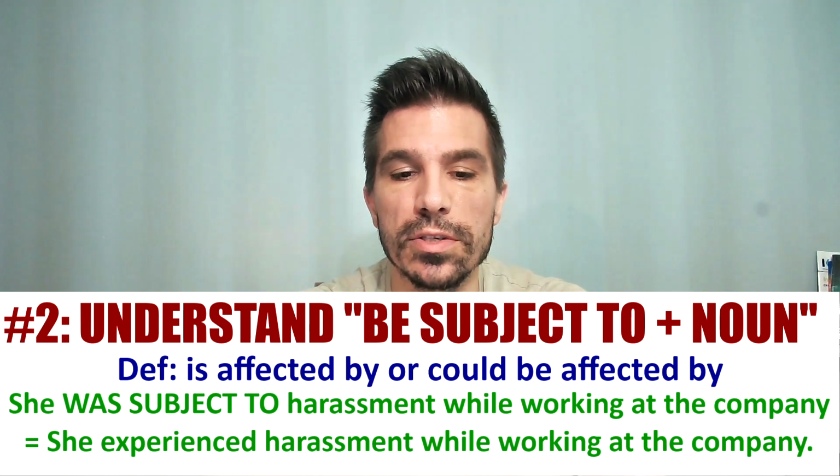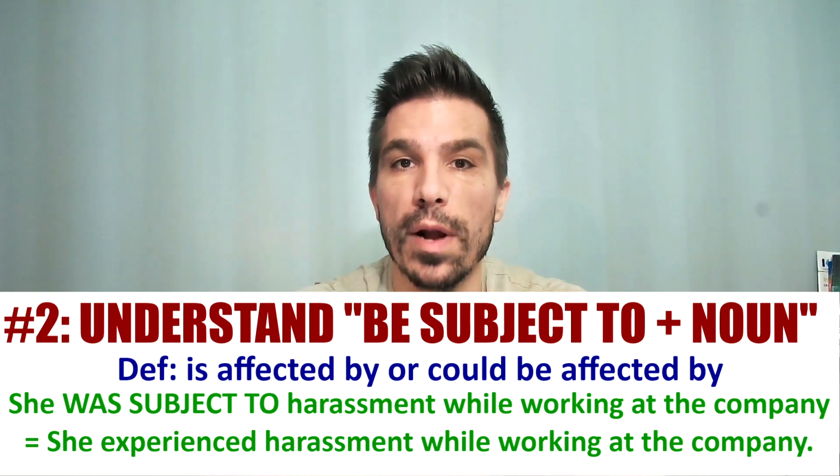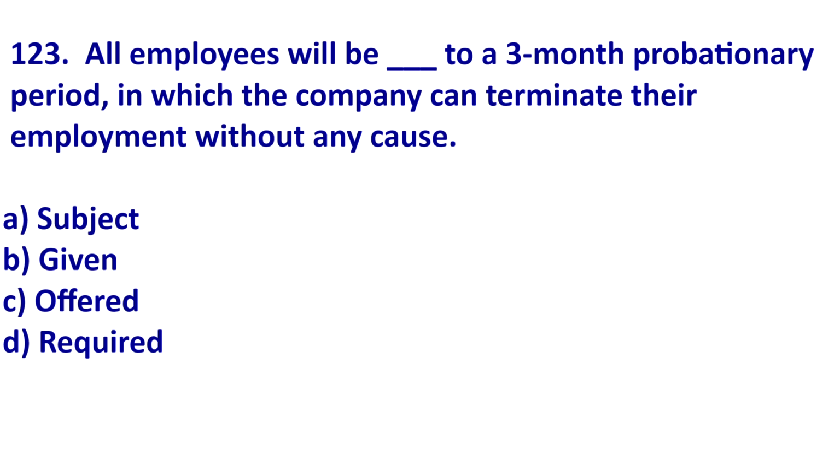Let's look at example 2. She was subject to harassment while working at the company. So she experienced harassment while working at the company. She was subject to this. This is a prepositional phrase. So let's look at some TOEIC questions.